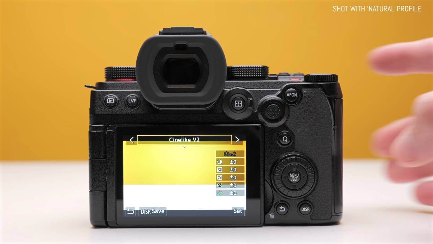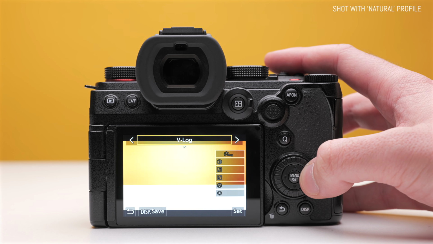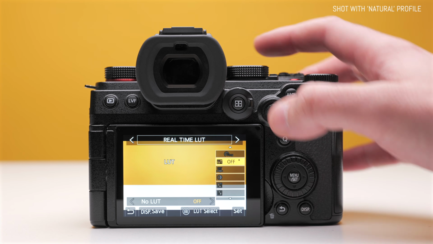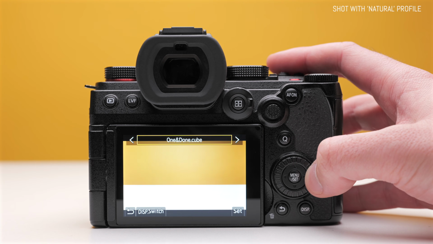I think Natural is actually the best looking profile for video straight out of camera, and that's if you refuse to do any sort of edits in post. So if you want to take that footage and post it immediately, then I'd recommend that you shoot with Natural. Or if you wanted to be even fancier with it, then you could always utilize the real-time LUT function to bake in your favorite conversion LUT.